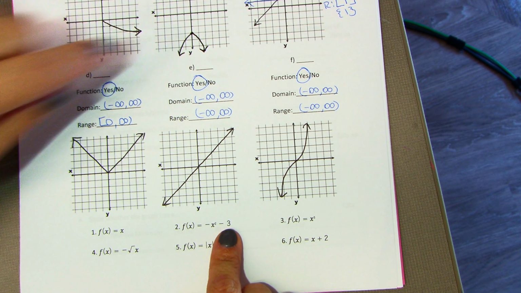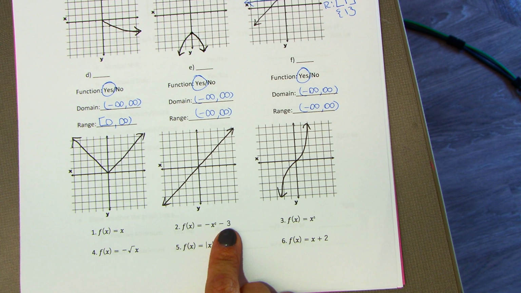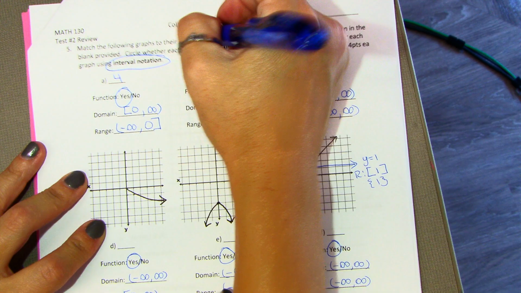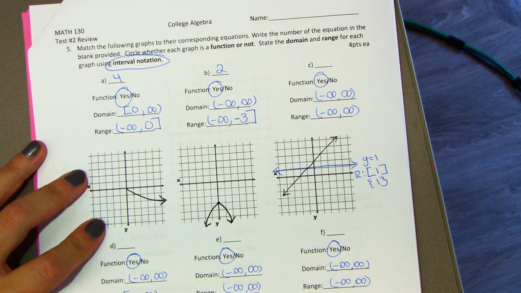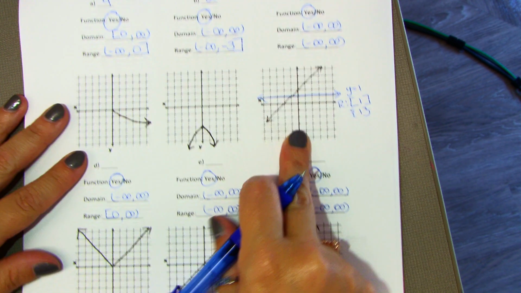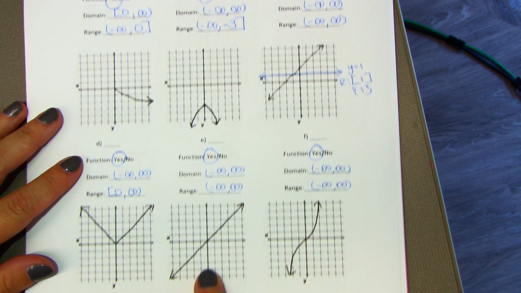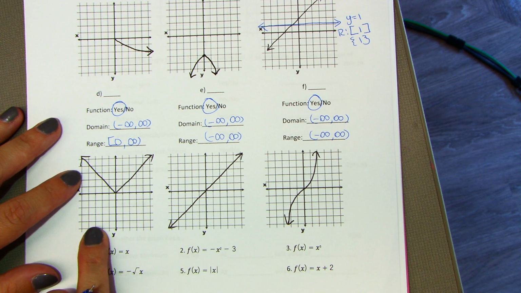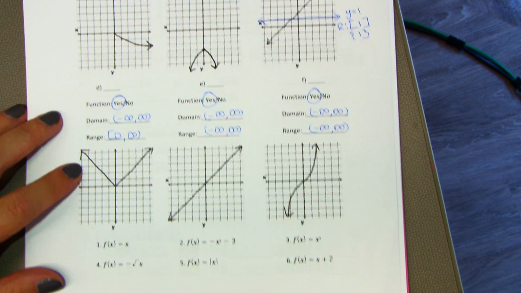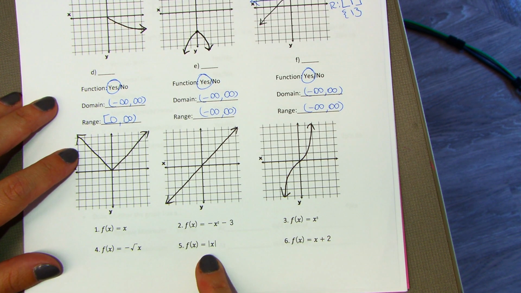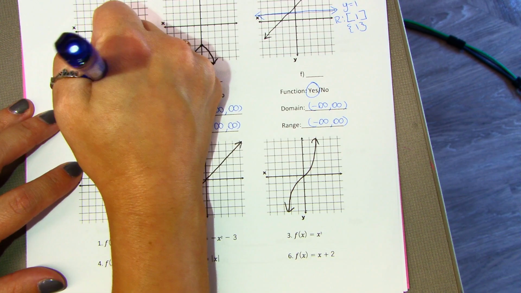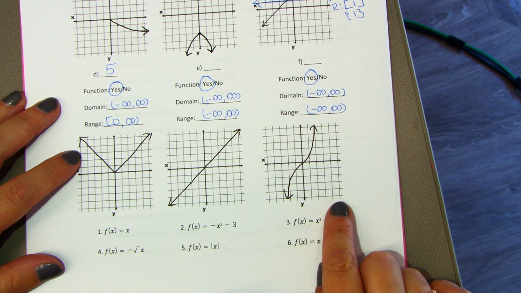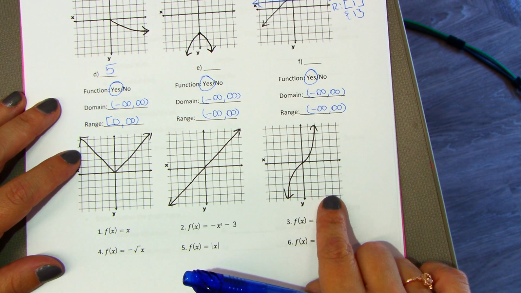So B is 2. I'm going to skip C for a minute because it's a line and I know I have another line, so I'm going to leave that and come to the V shape. The V shape is the absolute value, and we only have one absolute value, and it is the mother function itself. So D is 5. Again, I'm skipping the line and coming over here. We have 2 lines left and then this one. This is your cube. This will be 3. This is f of x equals x to the third. So again, this was another mother function. There were no translations or movements on it.